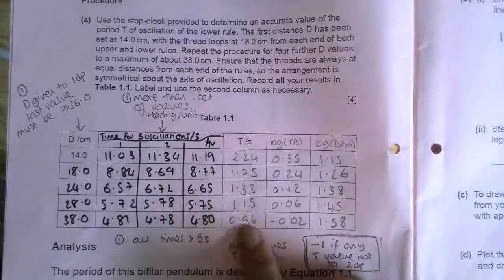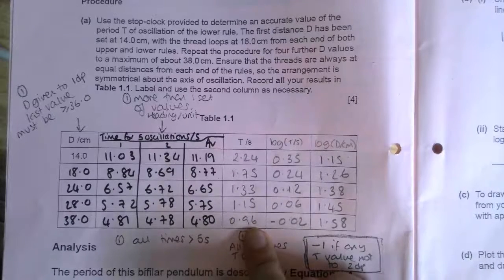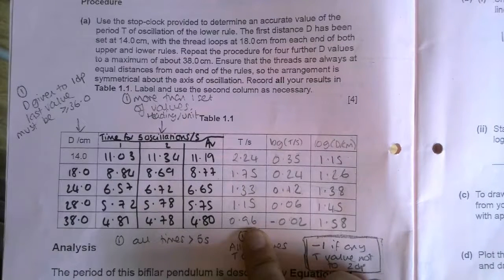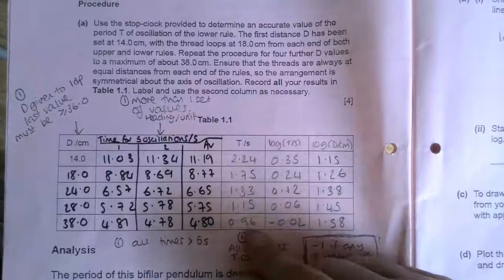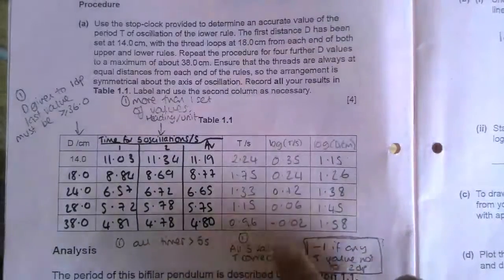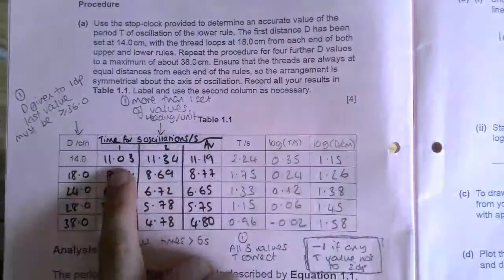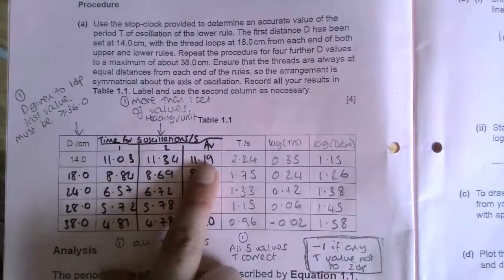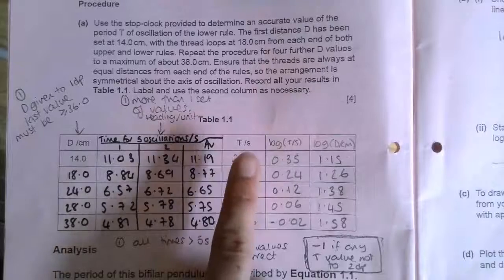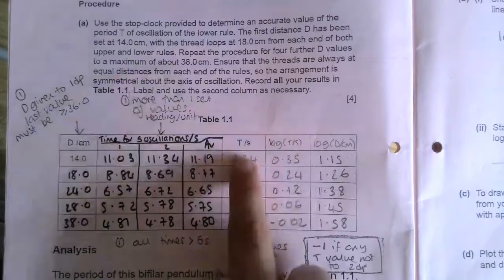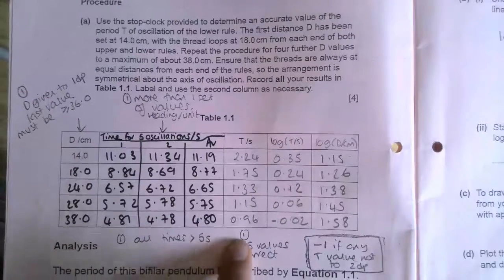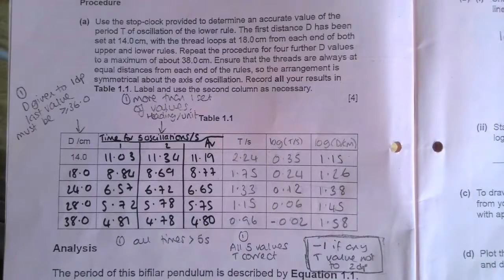Okay, now be careful here, and I'm fully aware that I make this mistake all the time. The examiner will type in these two numbers, calculate the average, divide by 5 to get the time of one oscillation, and if you have rounded that incorrectly, you lose the mark for all numbers. So be super careful with your rounding. Okay, hopefully I have rounded correctly, because that is my most common mistake.